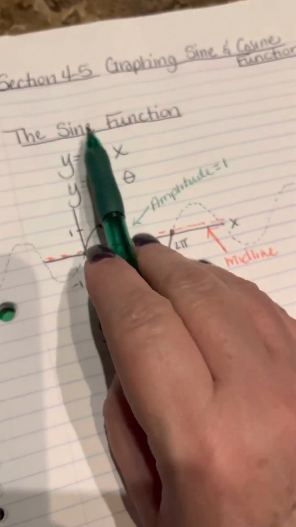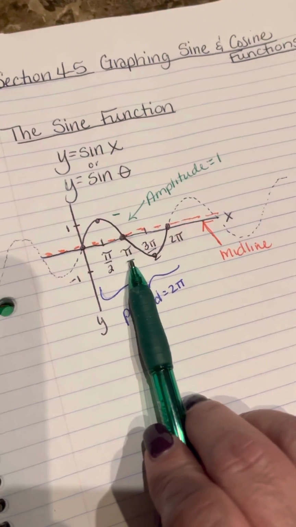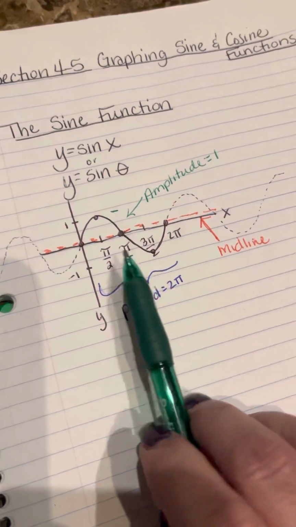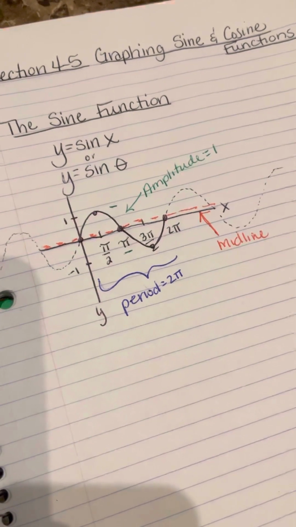So the name is the sine function, the equation is y equals sine x, and then this is one period of the graph. Although we will have to end up graphing 2 periods when we go to graph this.